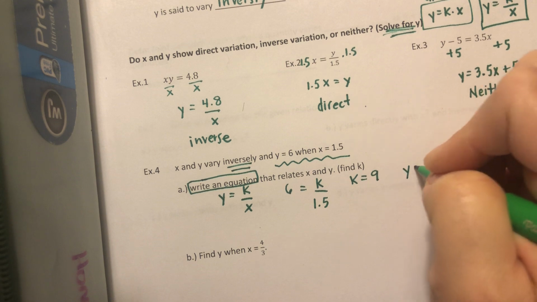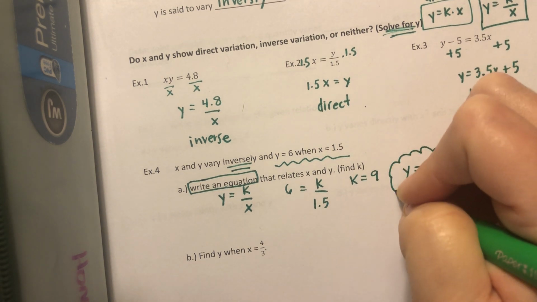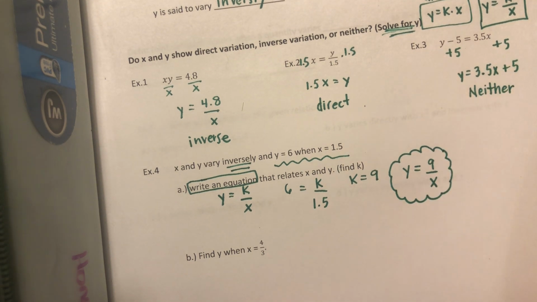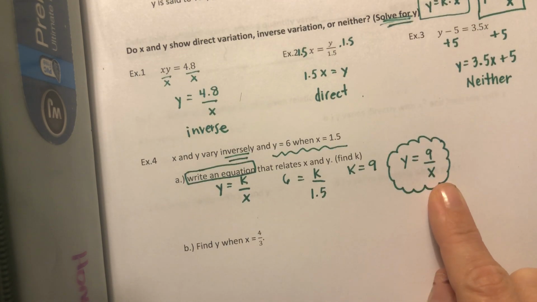So I'd have to go back to my original equation. This is my equation that relates x and y together. Now that I have this inverse variation equation, I can find any values that they ask me to.